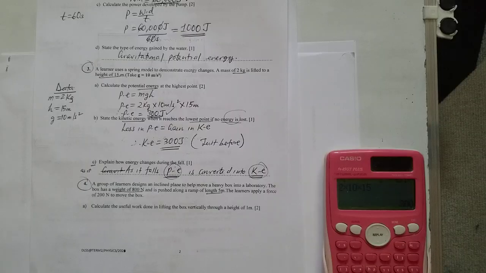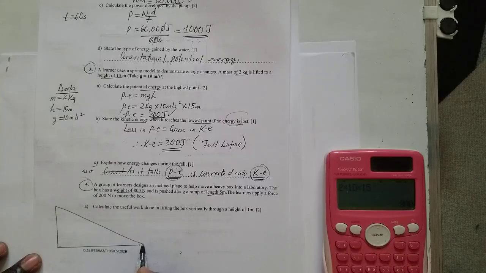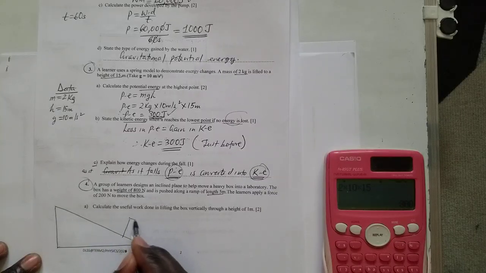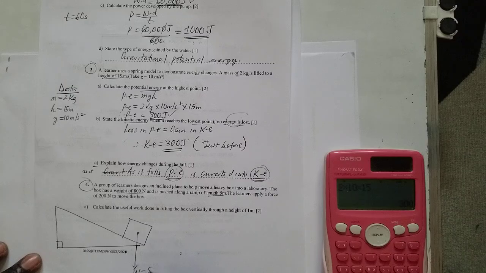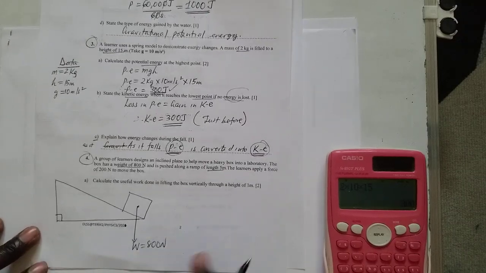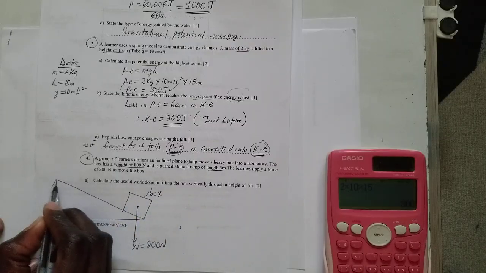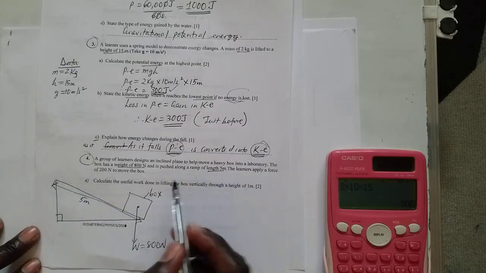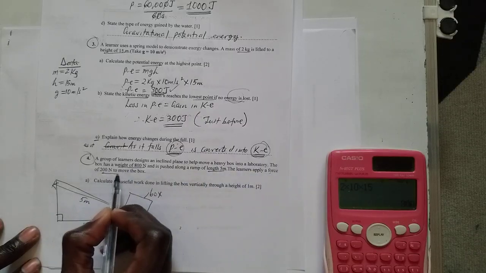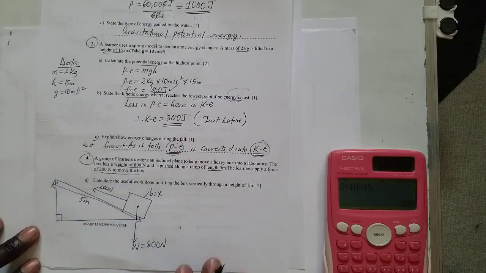So what you can do, if you want, you can put up a simple illustration just to illustrate what is being done. So if that is the box, the box has a weight. Remember, this is an inclined plane, a type of simple machine. The weight of the box is equal to 800 newtons. That's what they tell us, 800 newtons. So this is the box. Then we are told the length of this incline. So the length of that incline is simply 5 meters. Then the learners apply a force of 200 to move the box. So they are pushing it. That's the effort of 200 newtons, to push it in that direction.